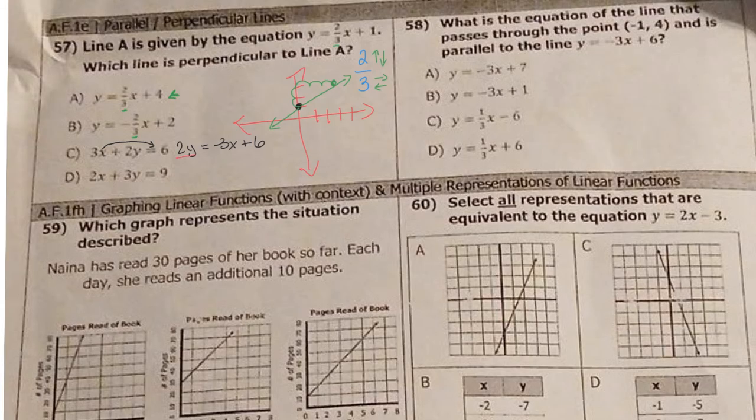Then I'm going to divide everything by 2 because I still don't have y by itself. So now it's y equals negative 3/2 x plus 3. That one is the flip of 2/3 and it's negative, so that one is going to be perpendicular.